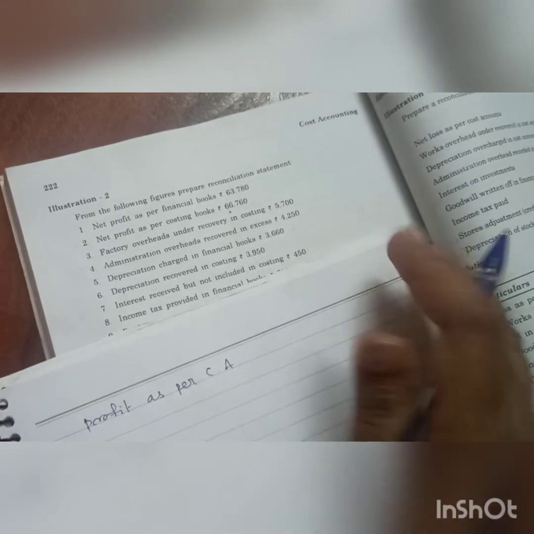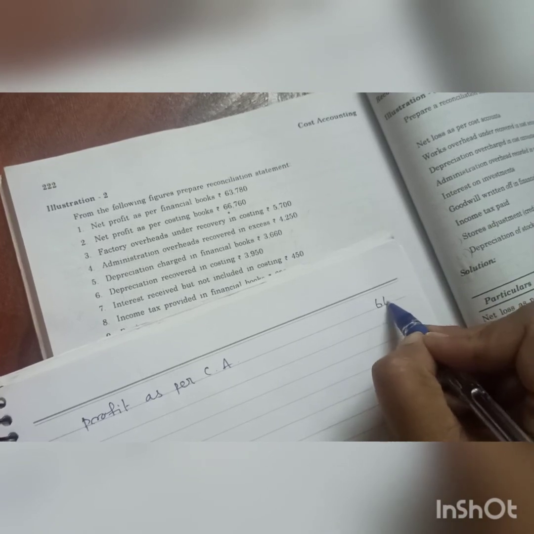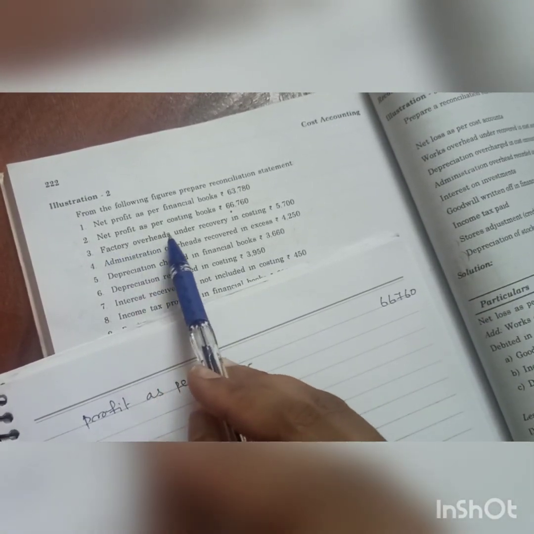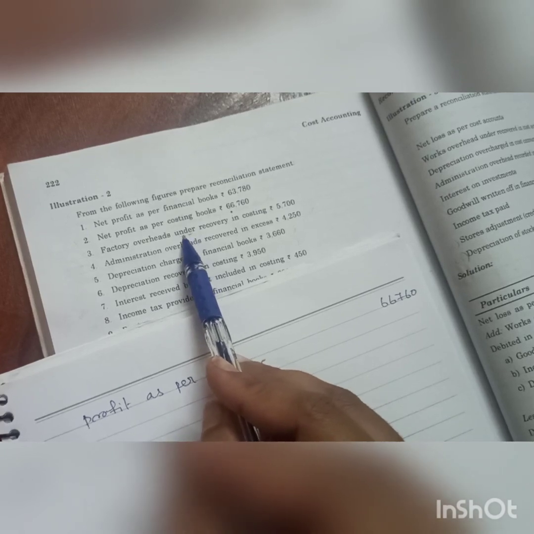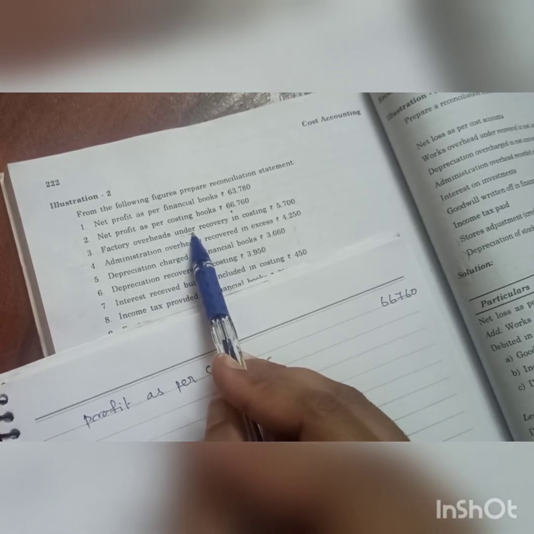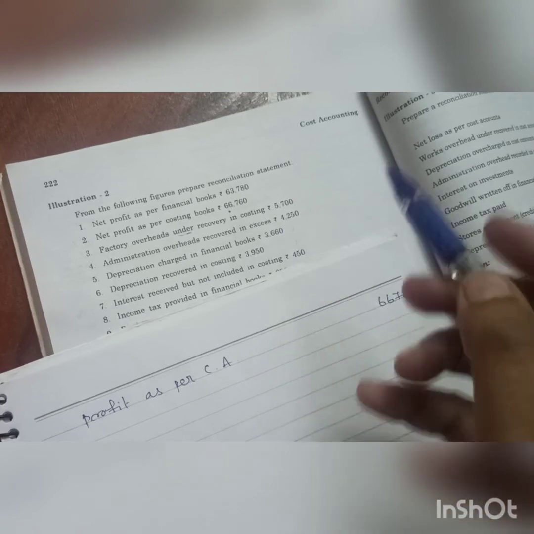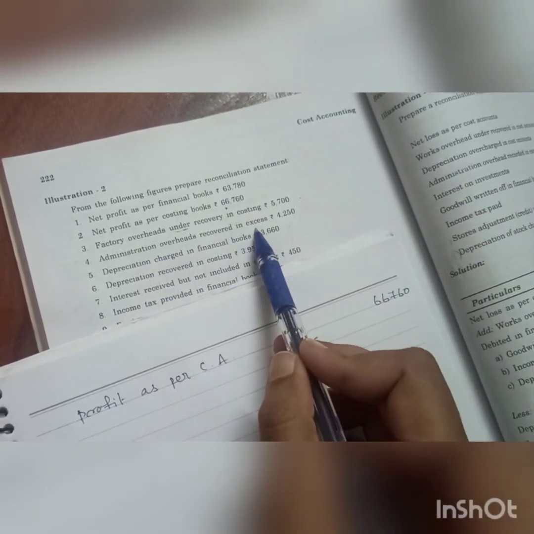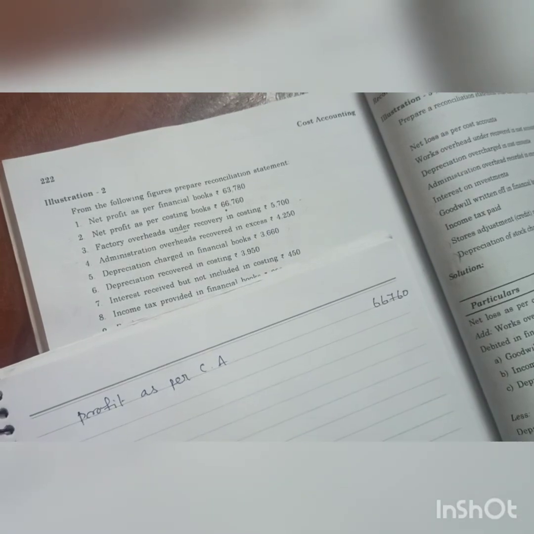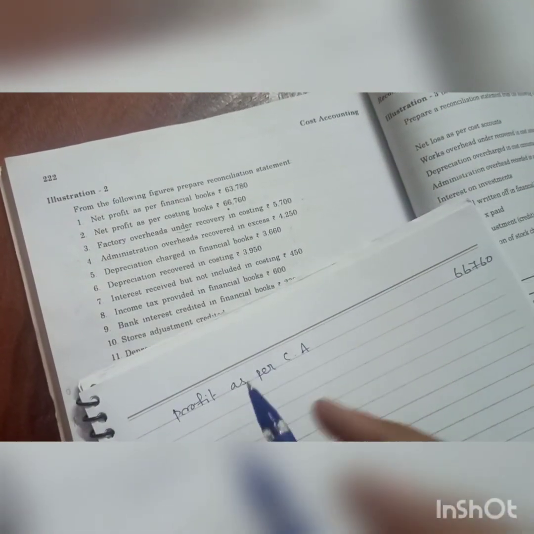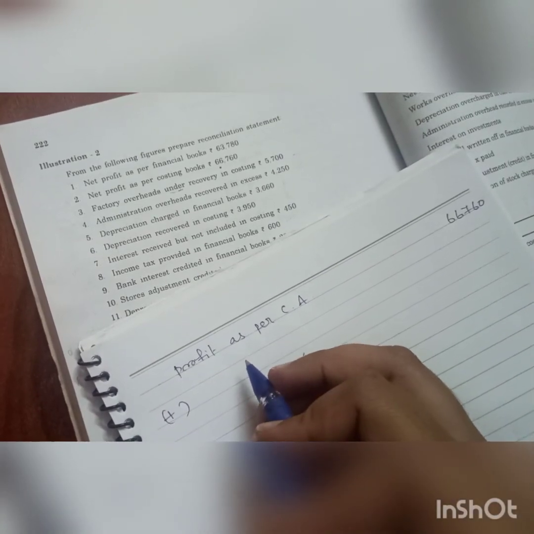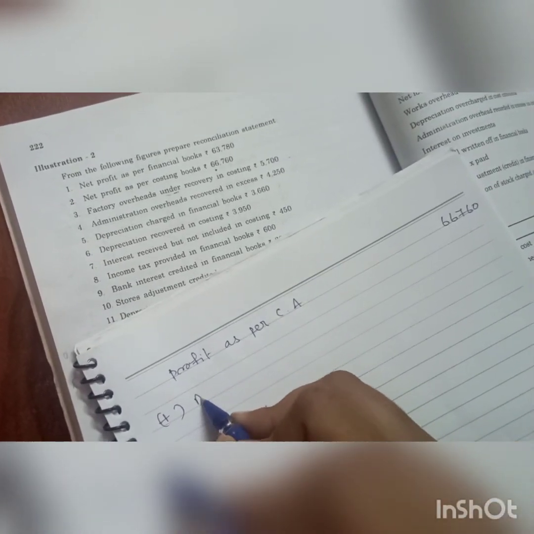66,760. That we have, there should be two columns, one outer column and one inner column. So we have to write down the profit of cost accounting at outer column. The next item is factory overhead under recovery in costing. Under recovery means it's decreasing, so we have to minus. Then the fourth one is administration overhead recovered in excess. Excess means increasing, that we have to add.